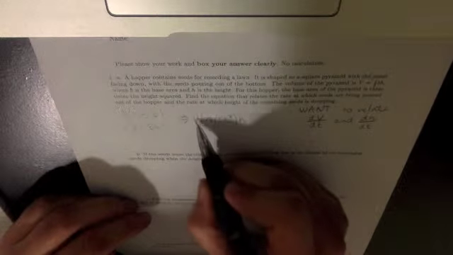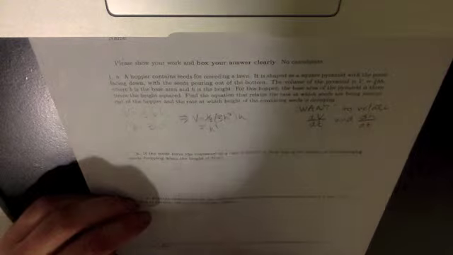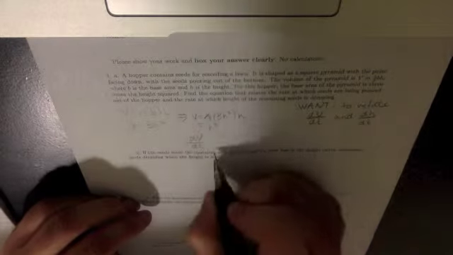Now, remember, V is not just a variable, this is a function of time, right? V is changing with respect to time, as is H. So when we differentiate, we'll get dV/dt, the derivative of V with respect to t, is 3h squared times the derivative of H with respect to t. So that is our answer.